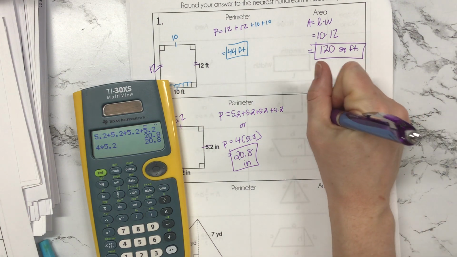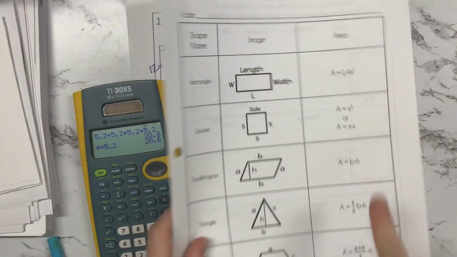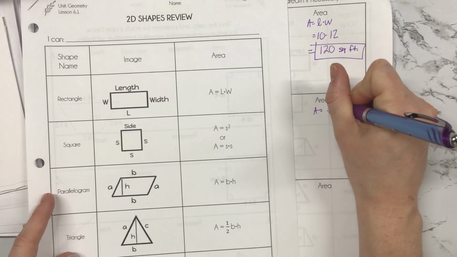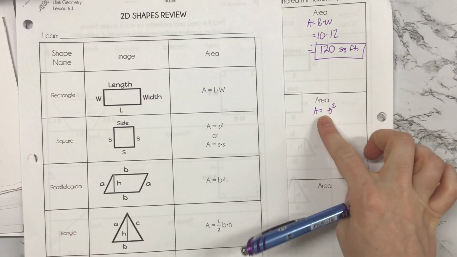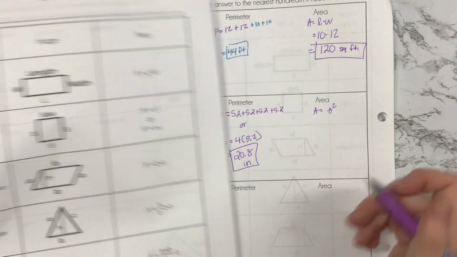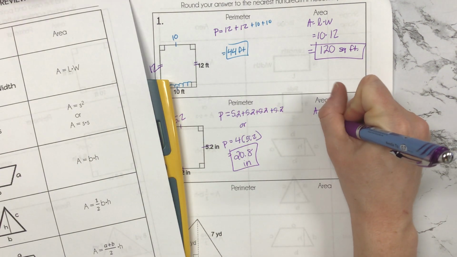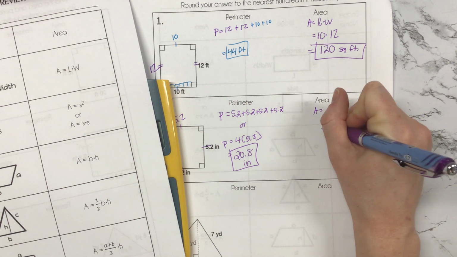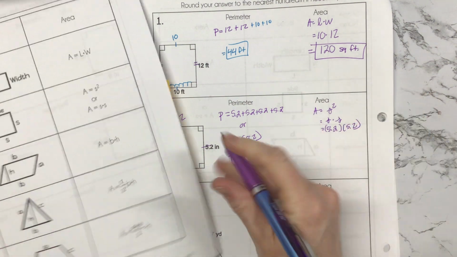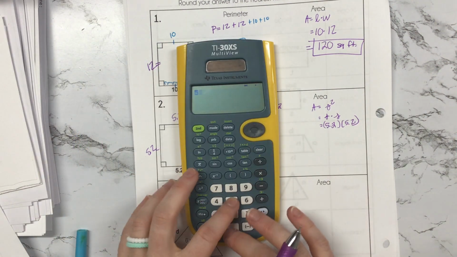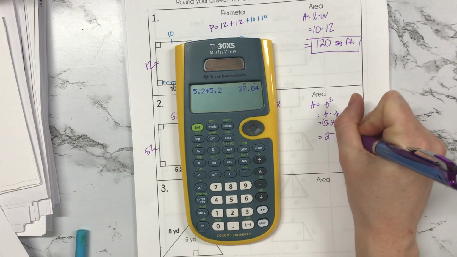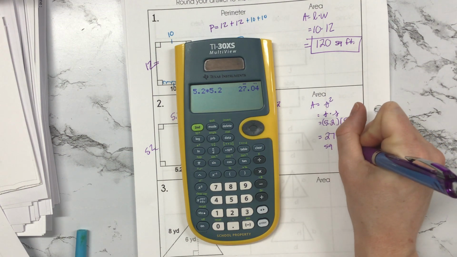The area for a square is the side length squared. Remember, I use cursive S's because my non-cursive S's and my 5s look the same. So this is just really the side times the side. So 5.2 times 5.2 is 27.04 square inches.